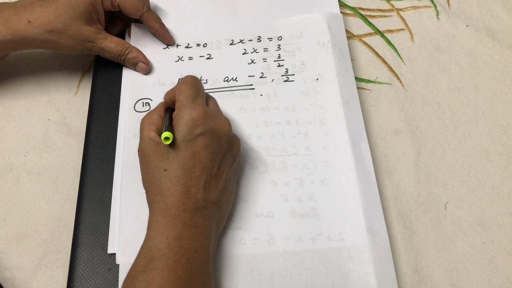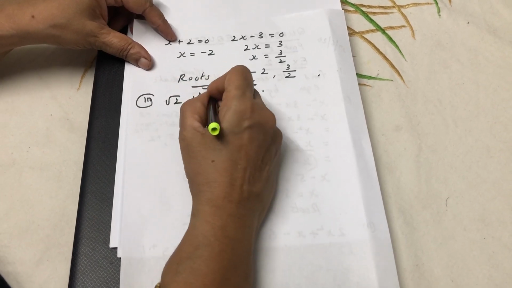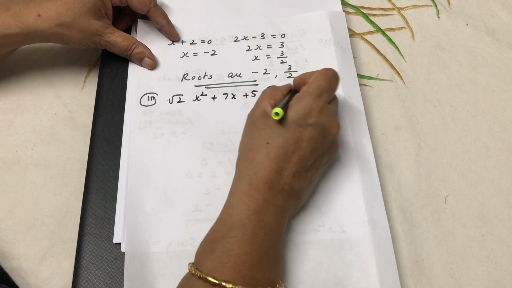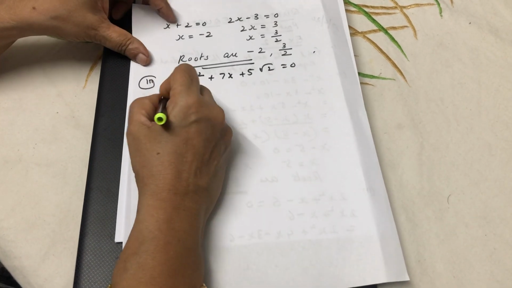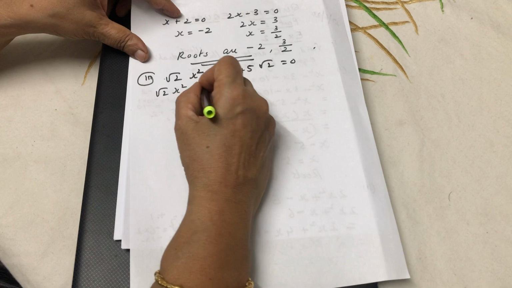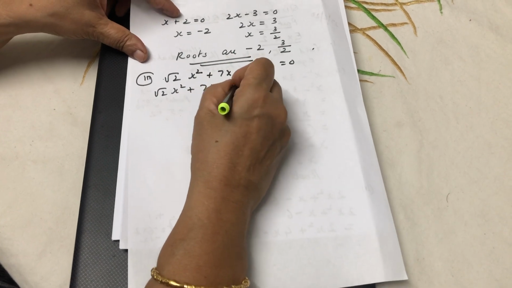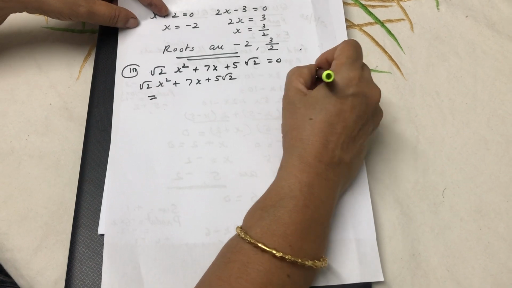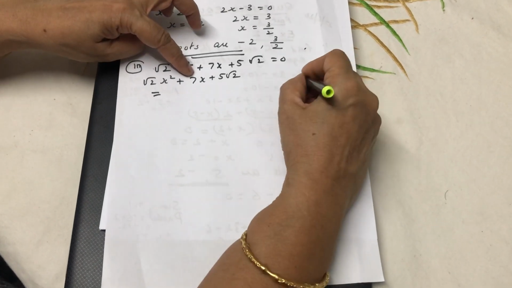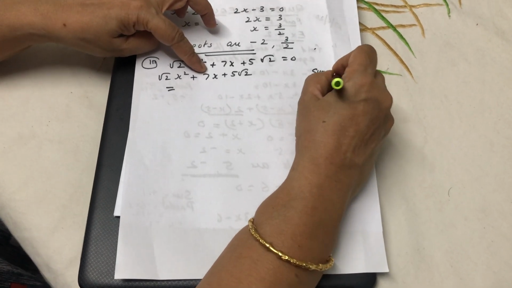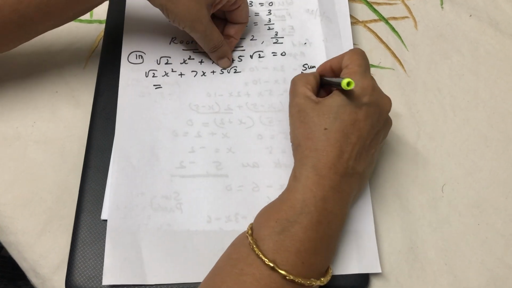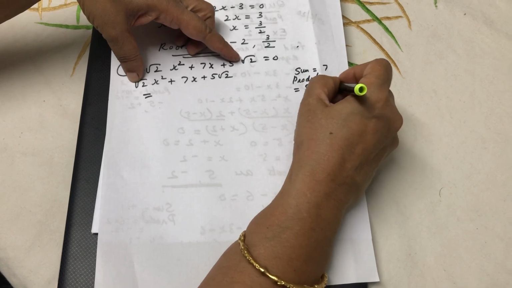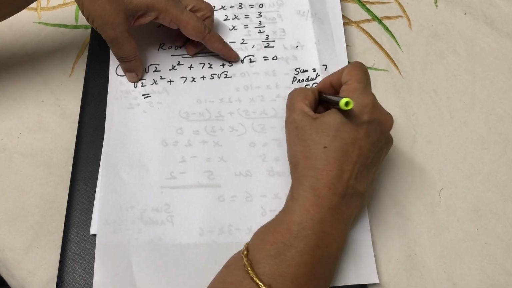Next one, root 2x squared plus 7x plus 5 root 2 is 0. Root 2x squared plus 7x plus 5 root 2. Sum is the coefficient of x, that is 7. Product is the product of the constant term 5 root 2 and the coefficient of x squared, which is root 2. Root 2 into root 2 is 2.